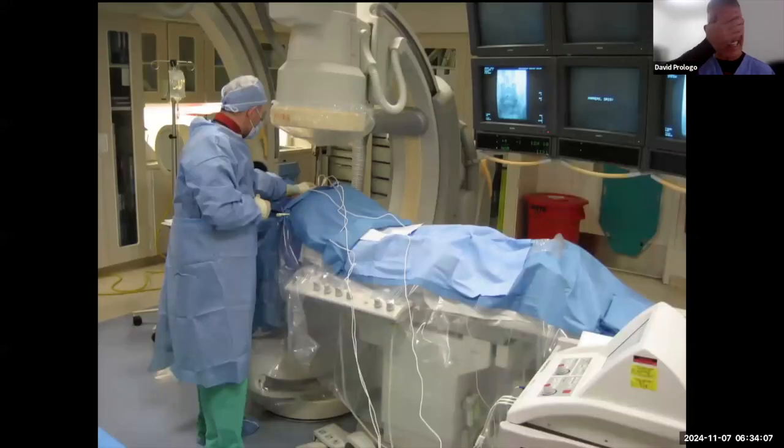This slide snuck in there. I included this many years ago. I was a fellow in this picture. And so this is what it looked like then, and this is what it looks like now. I mean, this generator looks very much like the one we have now. And these are the cords attached to the radiofrequency ablation probes with the patient prone.